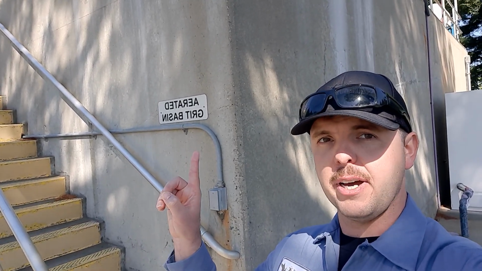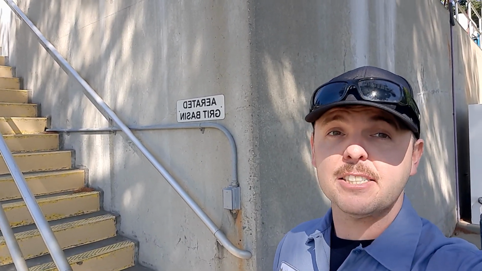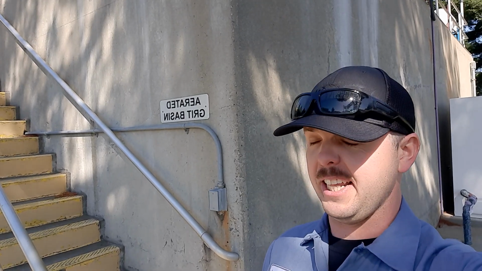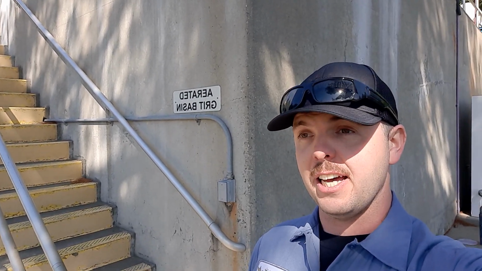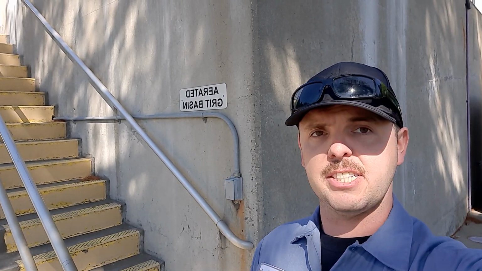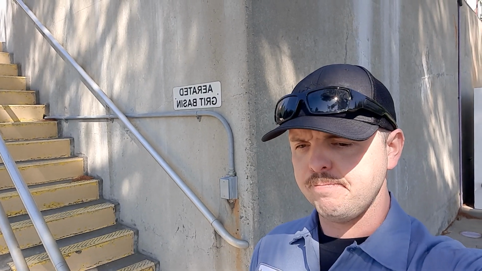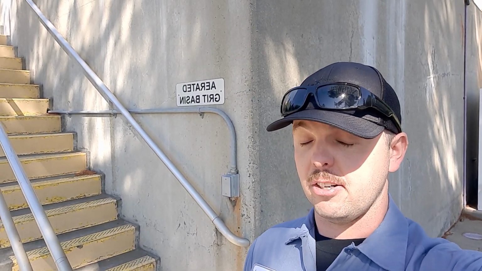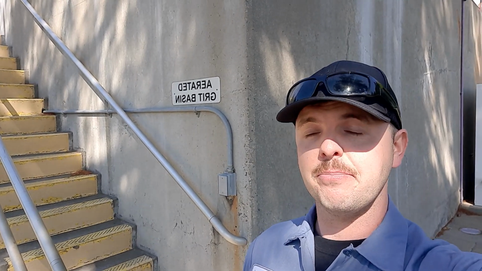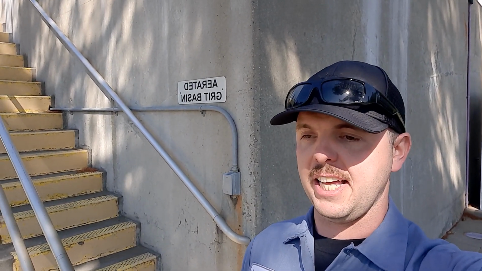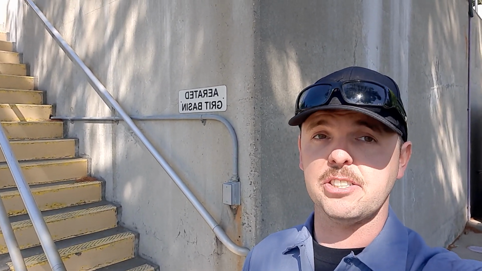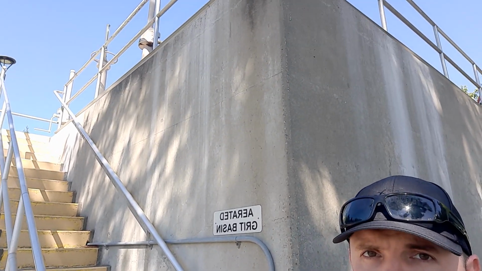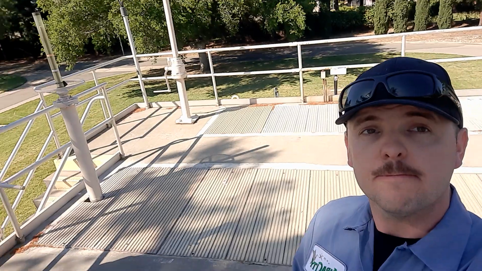So I don't know if you can read this, but aerated grit basin. And basically grit is anything that can make it past the bar screens. Usually it's rocks, eggshells, that kind of thing. And we want to remove that in order to protect all the pumps, all the process upstream. That kind of stuff would be like sandblasting the equipment, so we have to get rid of it as soon as we can. And that's what we do right here at the aerated grit basin.